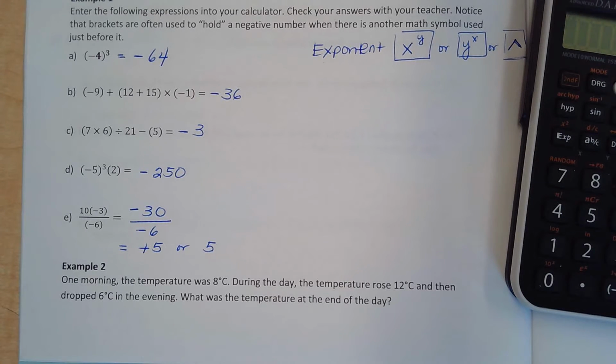How's that one going for you? It's okay? Everybody's okay? That's why it's important that we get used to our calculator.